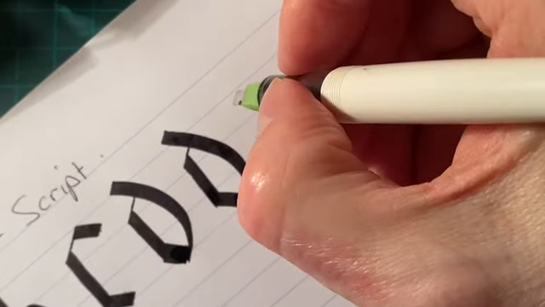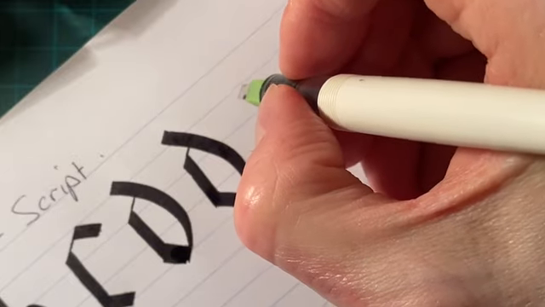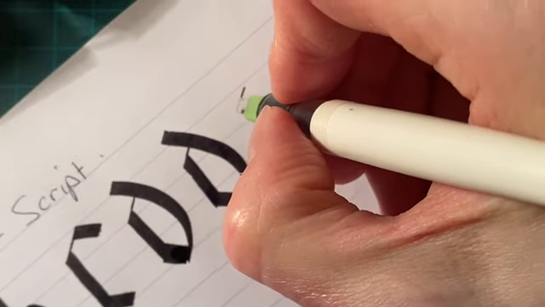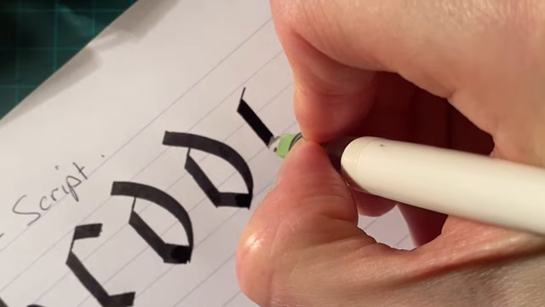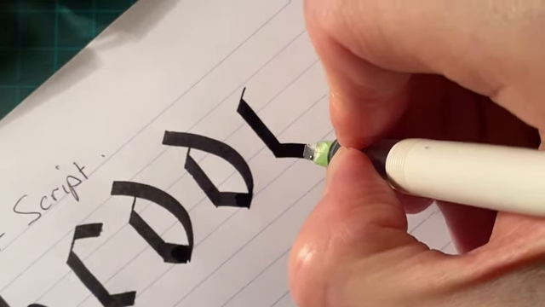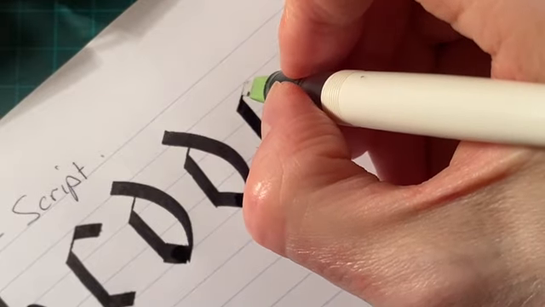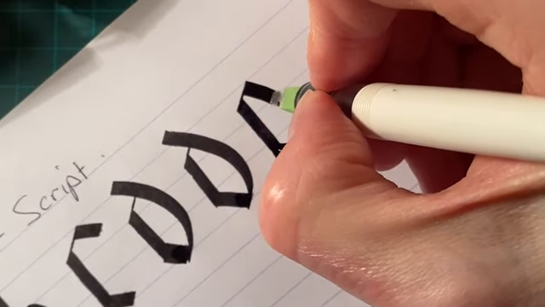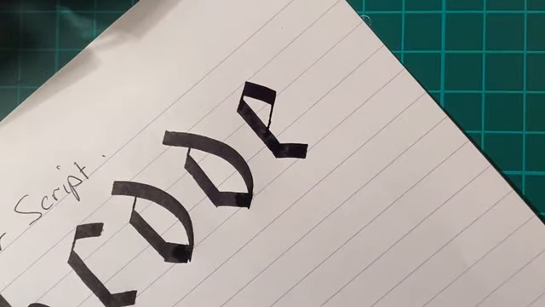So let's go for the E. Again, I think we're going to start it here. Bring that down. Come up a little bit before you get to the bottom. Do this move, and then this move, we do this hard and then come across. Oh, that's nice, isn't it?